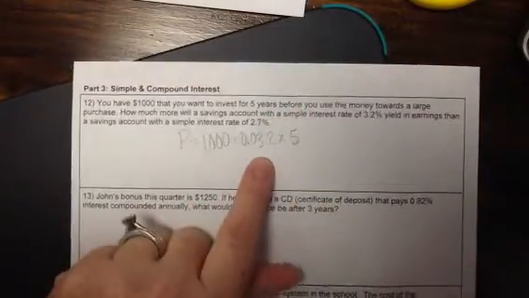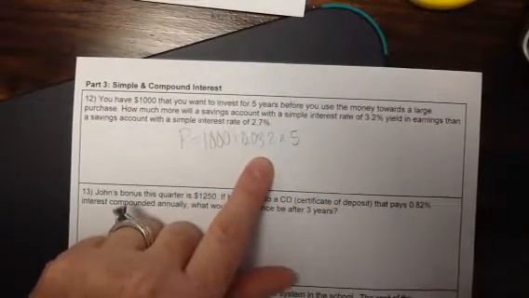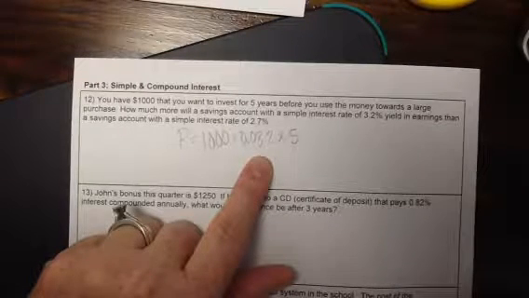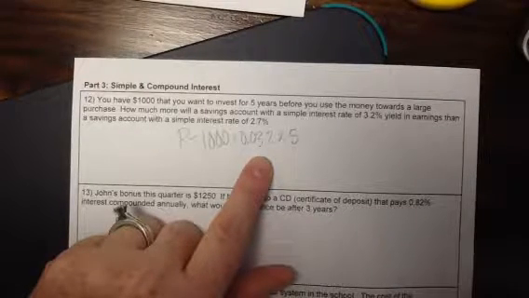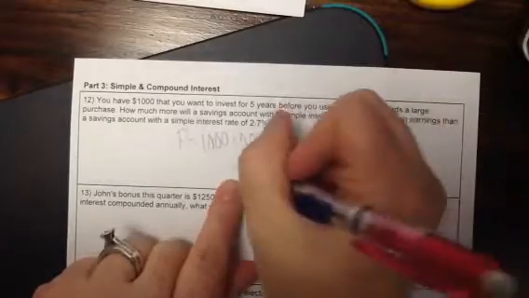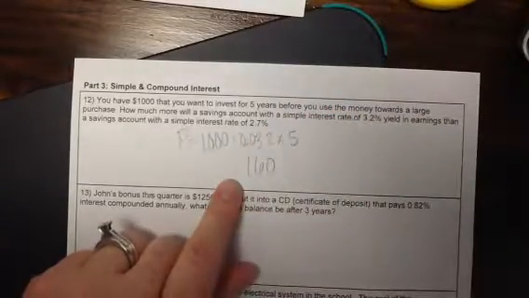I had to change my interest to a decimal. So if I put that in my handy dandy calculator, I'm going to get 0.032 times 5. I'm going to get 160. So $160 interest there.